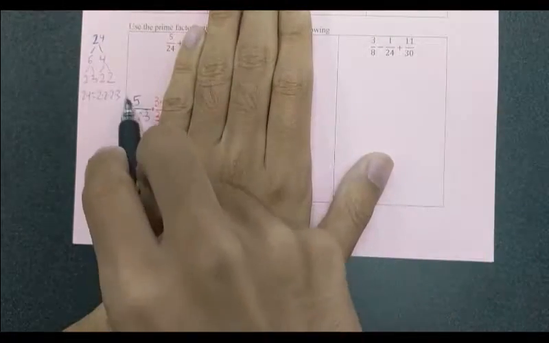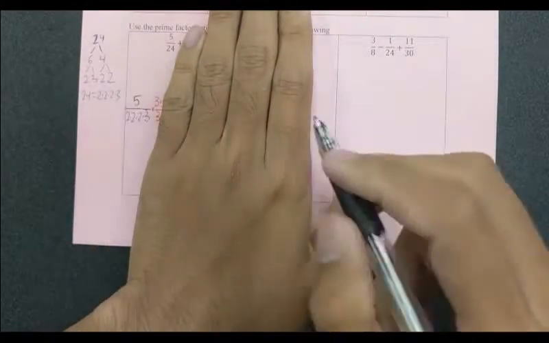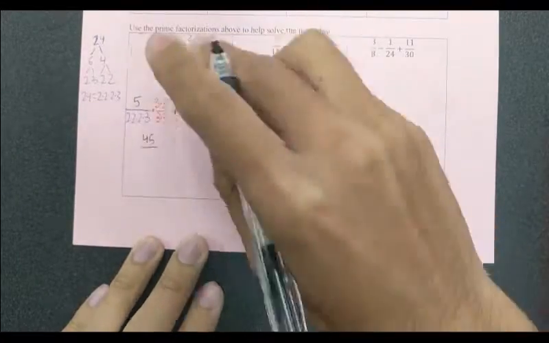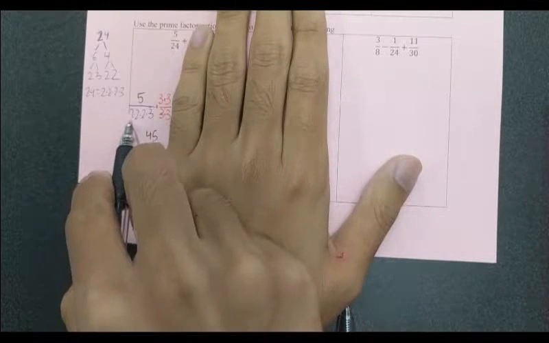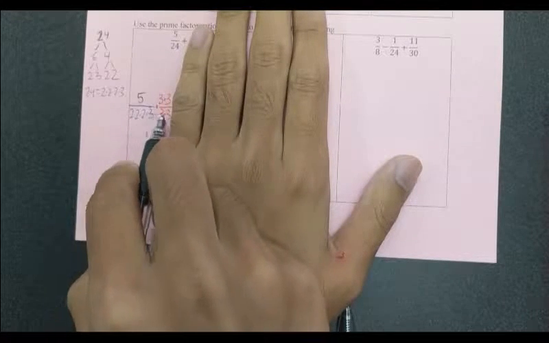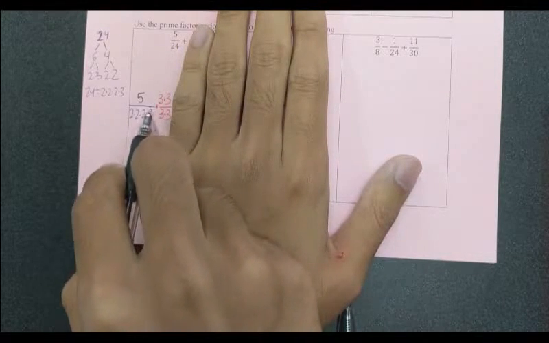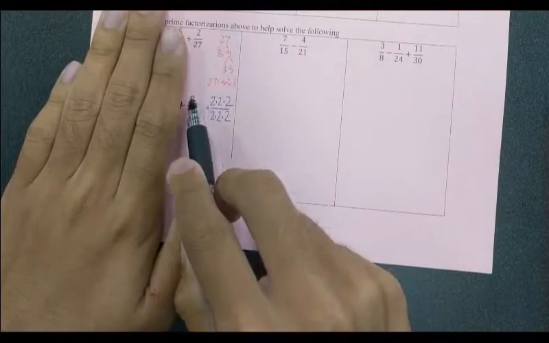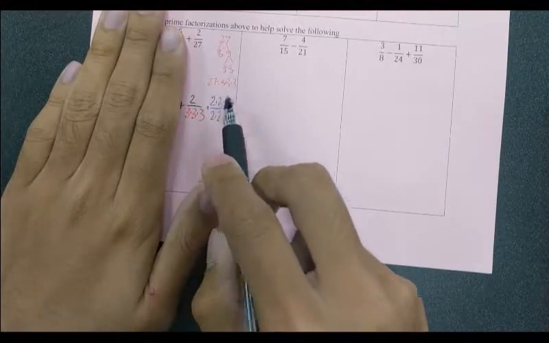So over here, 5 times 3 is 15 times 3 is 45. And what is that denominator? 2 times 2 times 2 is 8, and then 8 times 27 would be 216. And then over here, our numerator, 2 times 2 is 4, times 2 is 8, times 2 is 16.